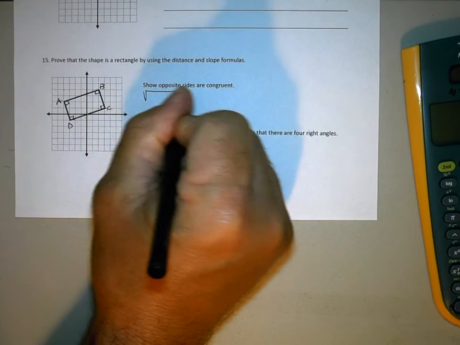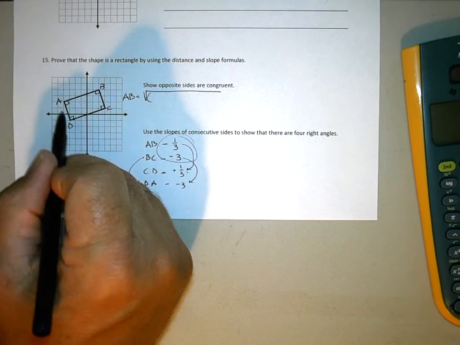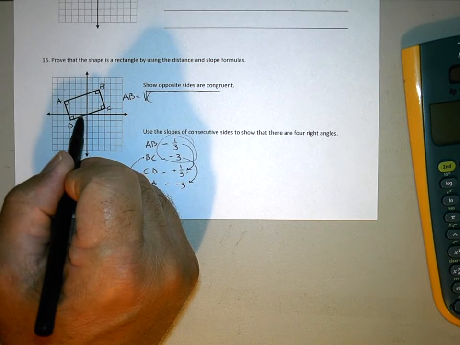So AB equals, let's see, the x values. Where are those guys?